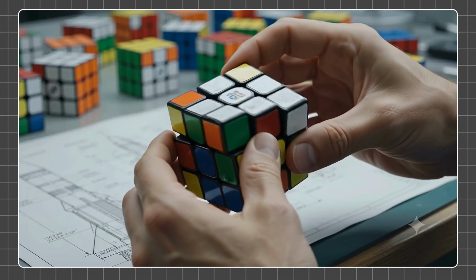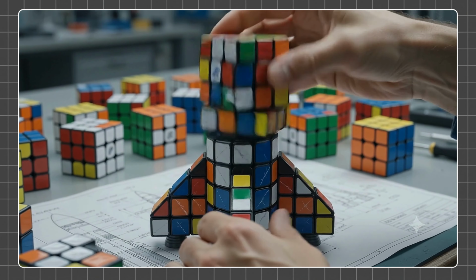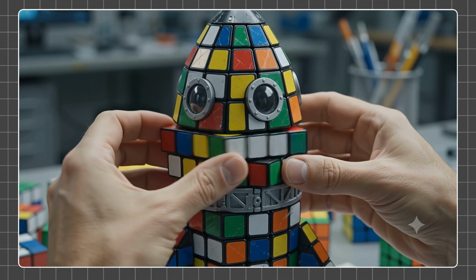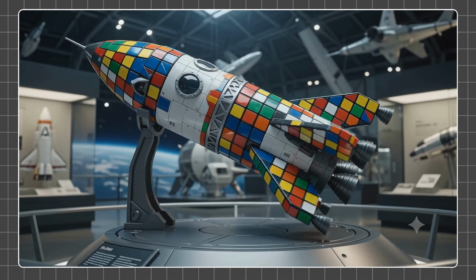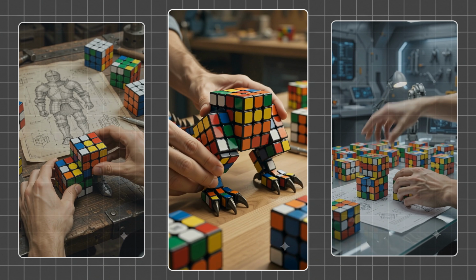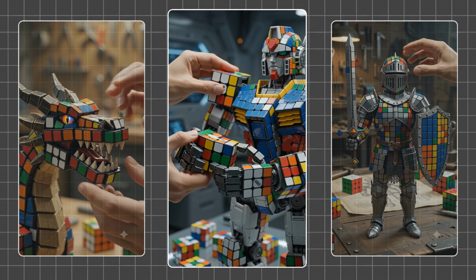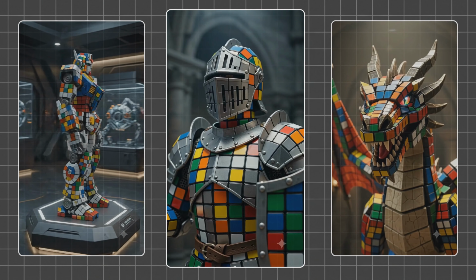I found one of the newest AI content niches, and it's already going insanely viral across social media. Yes, I'm talking about these Rubik's Cube object-making videos. They're creative, ridiculously satisfying, and honestly, some of the most visually unique AI content I've seen lately. You can create videos like these in less than 5 minutes. No complicated editing, no expensive software, and you don't need to be an AI expert.